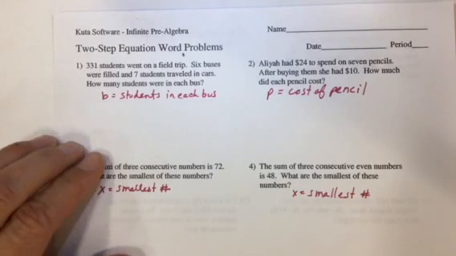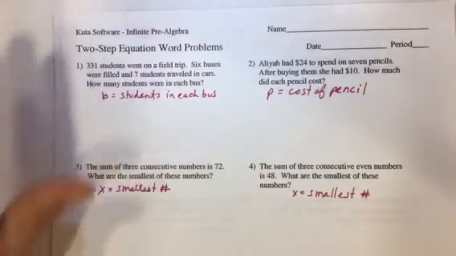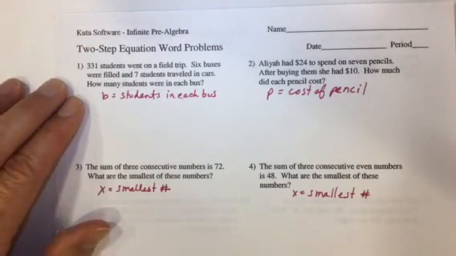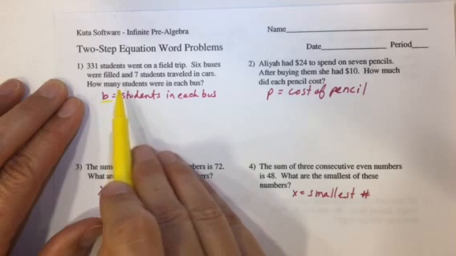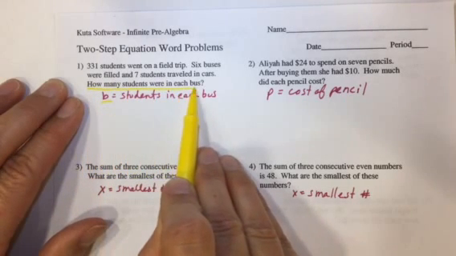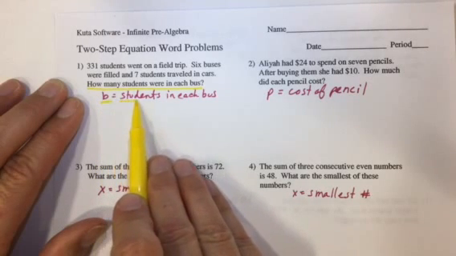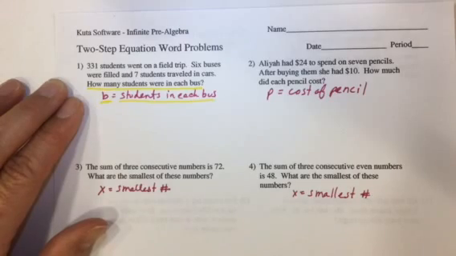Okay, number one, 331 students went on a field trip. 6 buses were filled and 7 students traveled in cars. So they want to know how many students were in each bus. First of all, the trick I use to determine what I should make my variable equal to is I look at the question they're asking. So how many students in each bus? That means I need to define a variable and say that it is going to be the answer to my question, students in each bus.